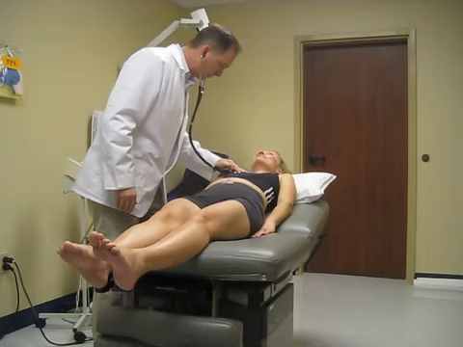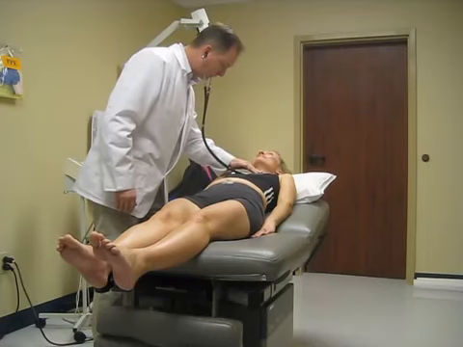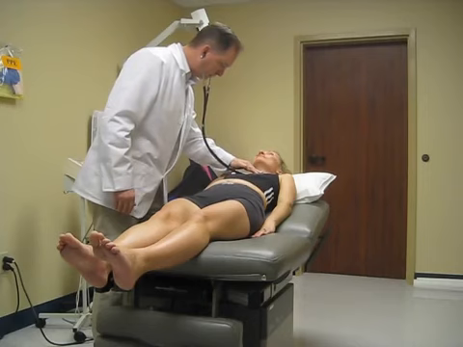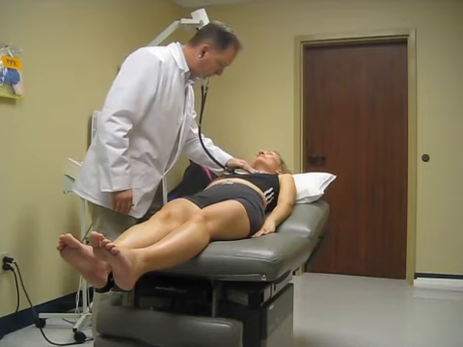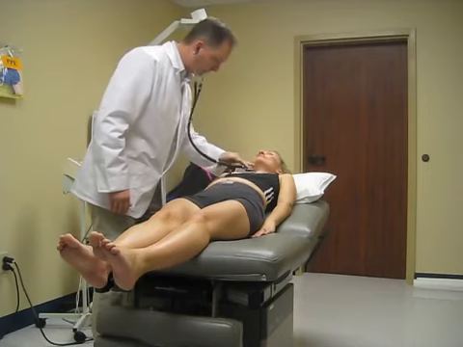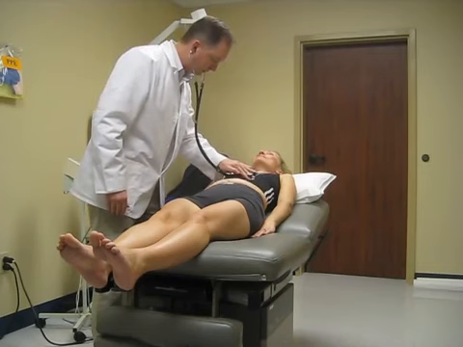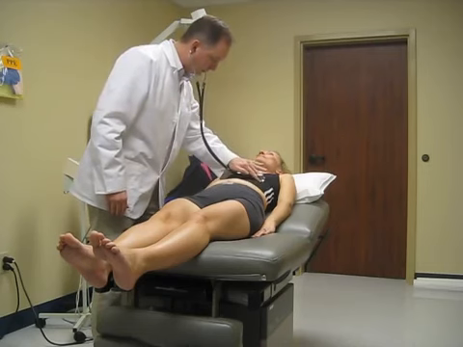Aortic, pulmonic, Erb's point, tricuspid, mitral.